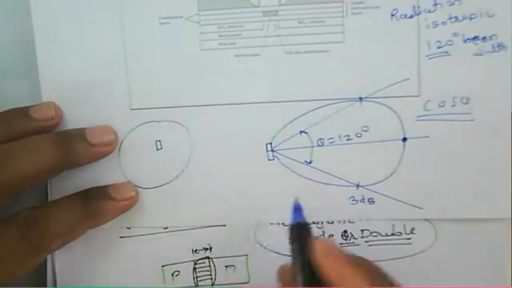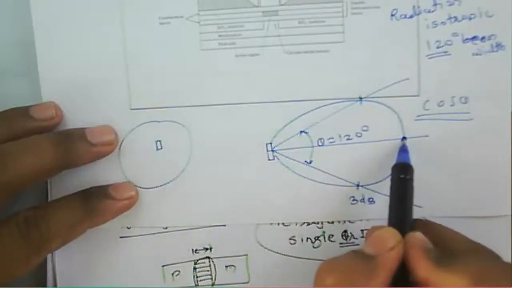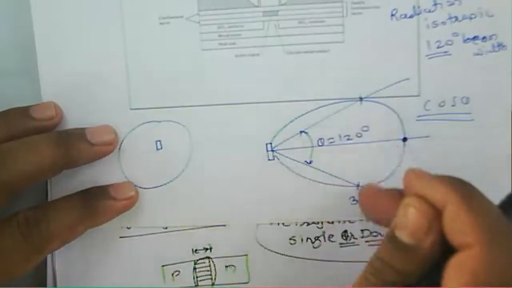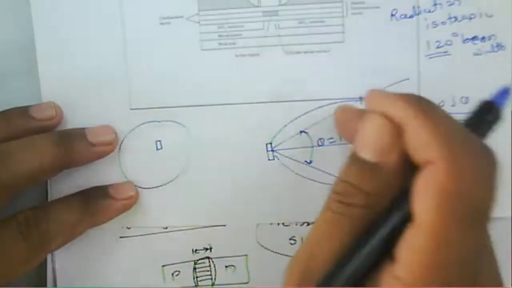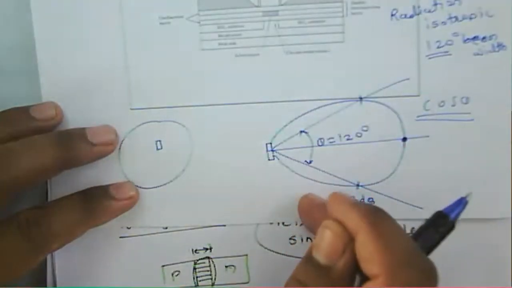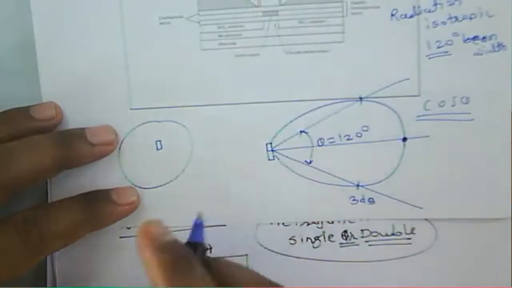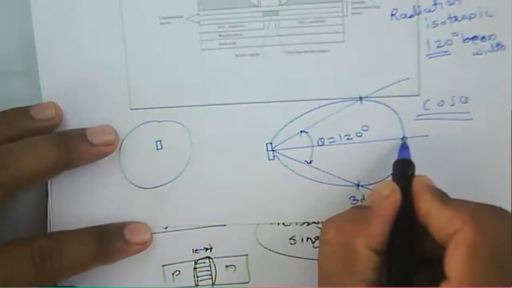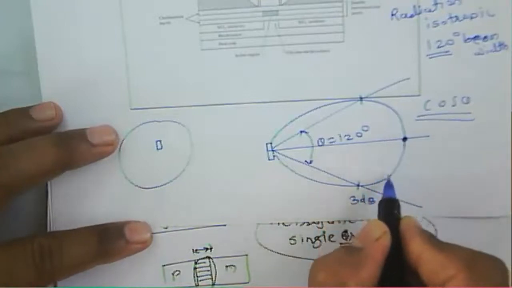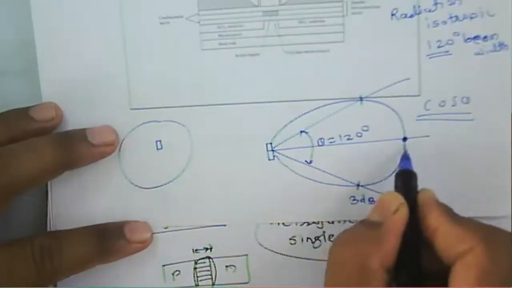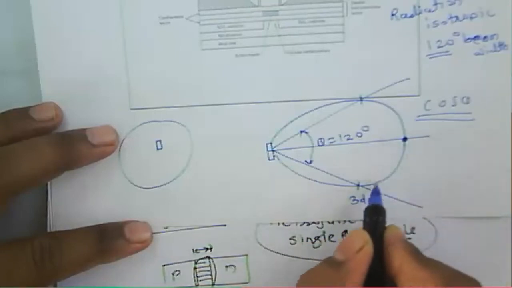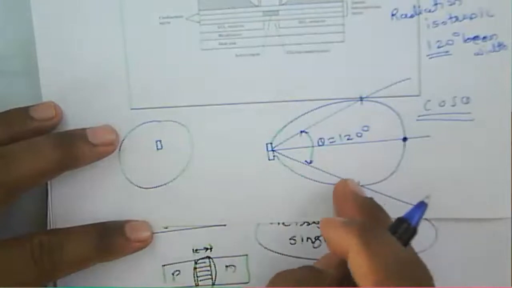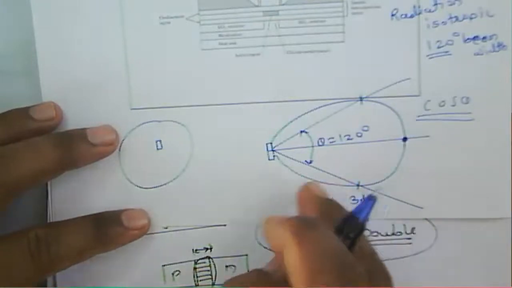Here is cos of theta; as the angle changes, the cos of theta gradually reduces. So we say that here we are getting the maximum value, and as theta changes, power decreases. Which means the intensity of this light will decrease here.